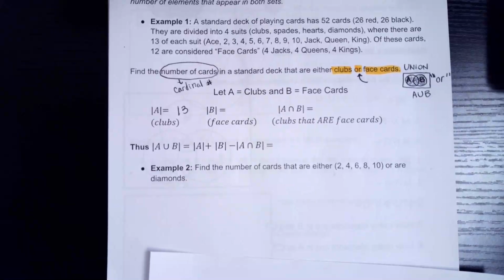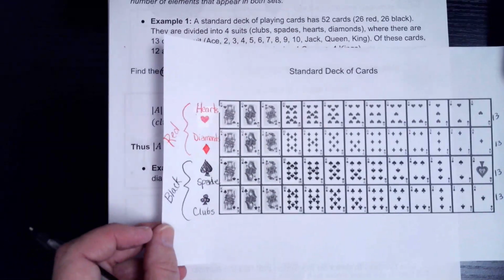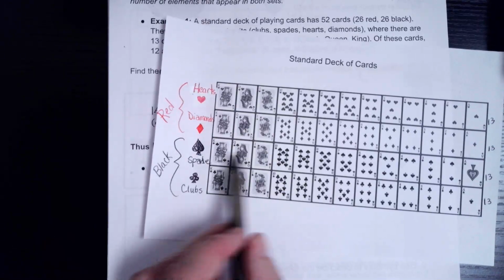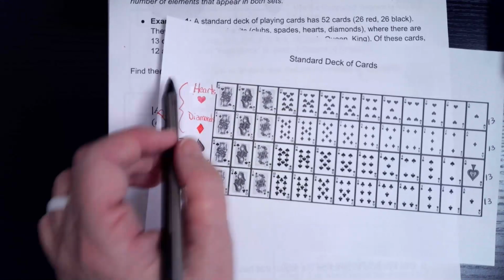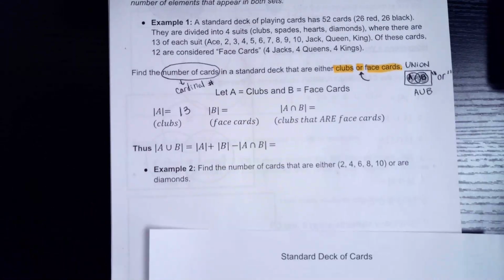How many face cards are there? 12. How are you coming up with 12? I only see 3. But there's only 3 clubs. There's only 3 clubs, but the spades have them and the diamonds and the hearts. So do you agree that there are 12 face cards? Mm-hmm.